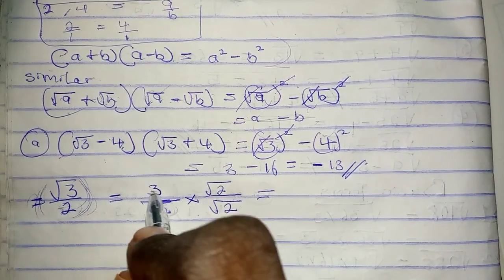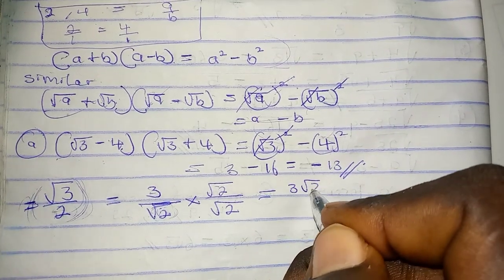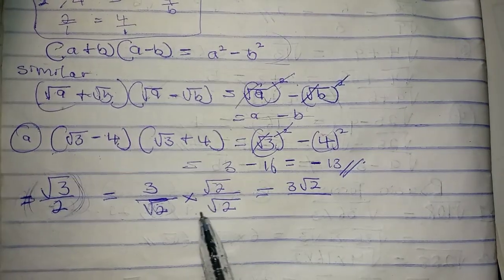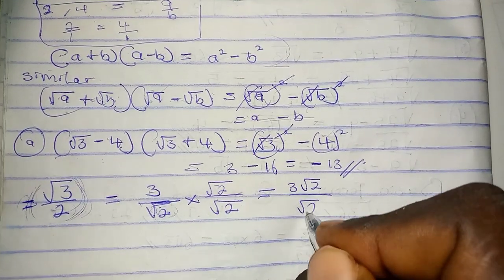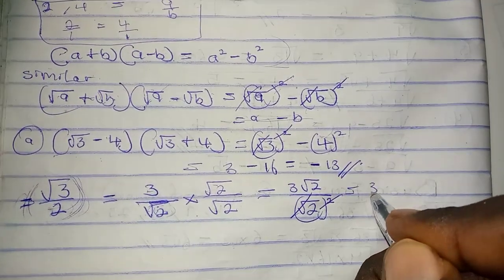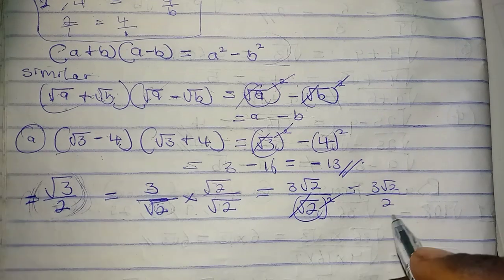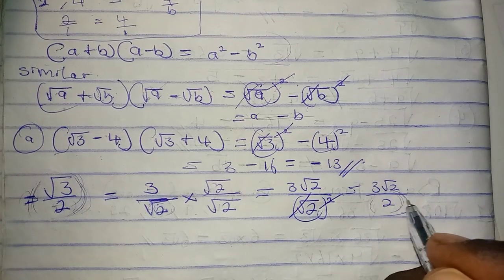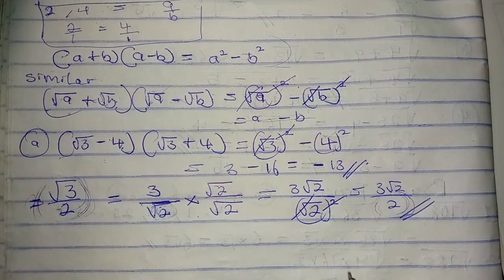So we have 3 times root 2, 3 root 2. Here we have root 2 times root 2. Don't forget, this is equal to root 2 squared, root cancels power. So we have 3 root 2 over 2, and we can see that we have gotten our whole number in the denominator. Therefore, that's why we rationalize.